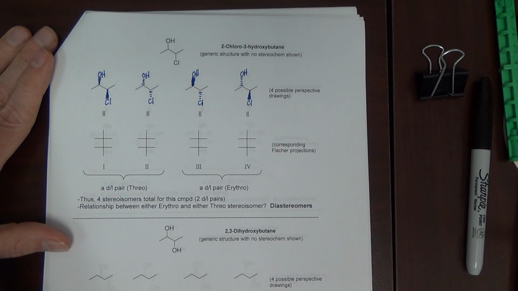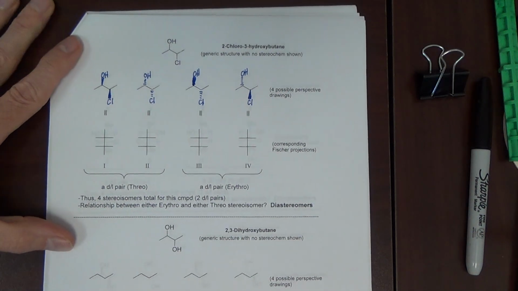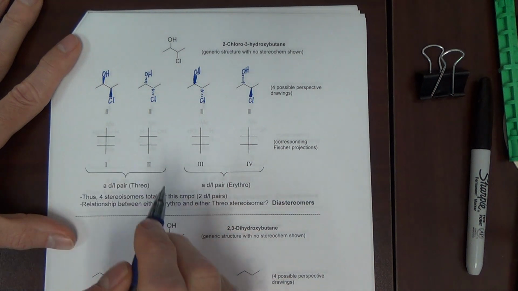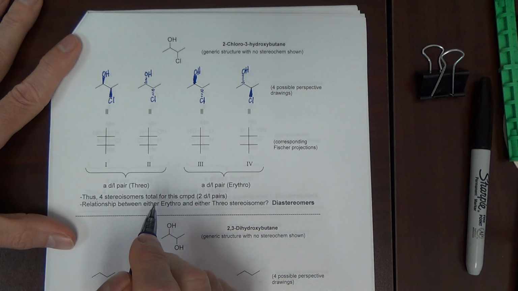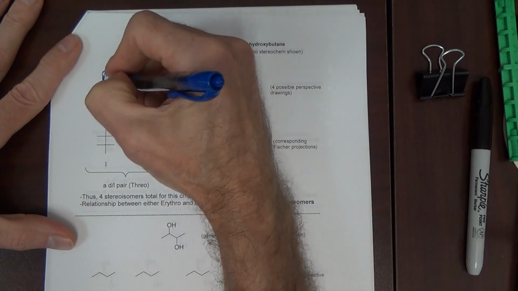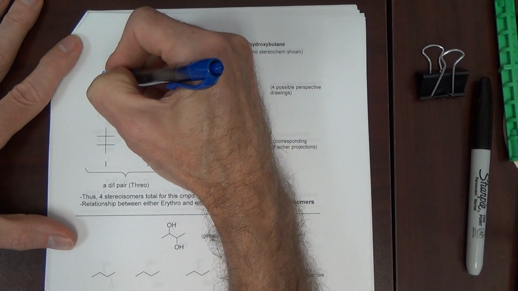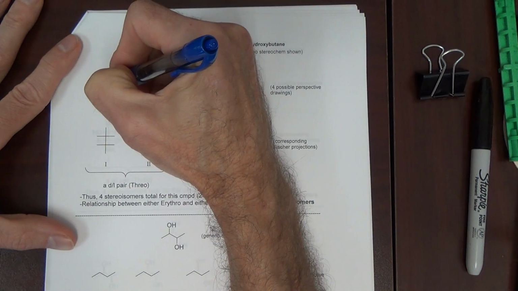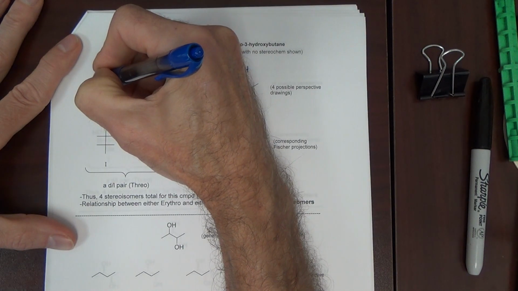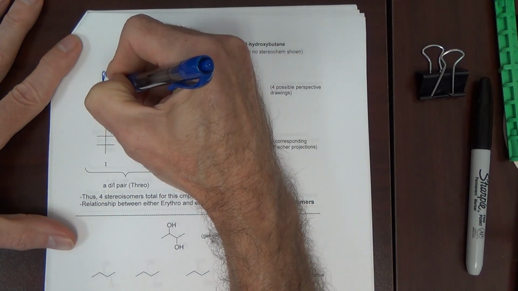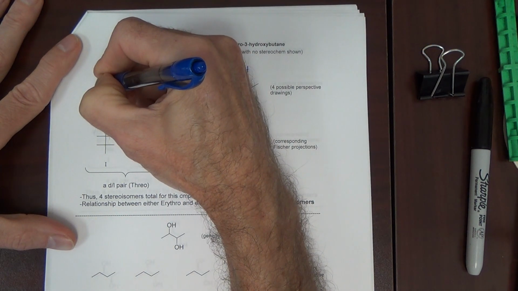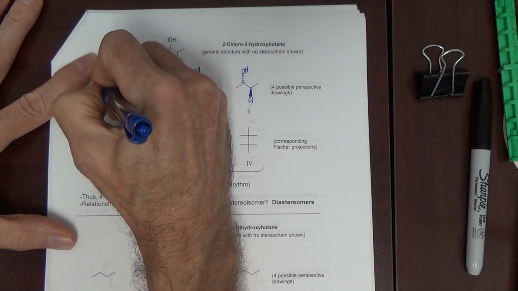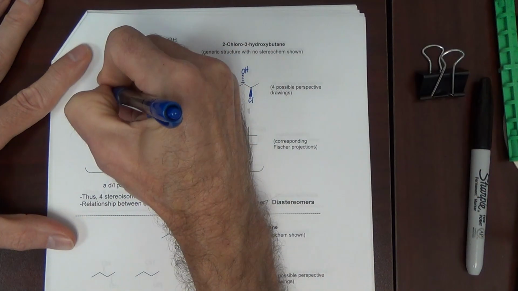All right. Let's do R and S real quick before we move to Fischer. We can do that here. For example, this carbon here, the low priority group is the H and it's in the back. Oxygen's 1. Carbon with these other groups or carbon with just H's? Well, it would be carbon with these other groups, then the carbon with just H's. H is in the back. That configuration there is R.